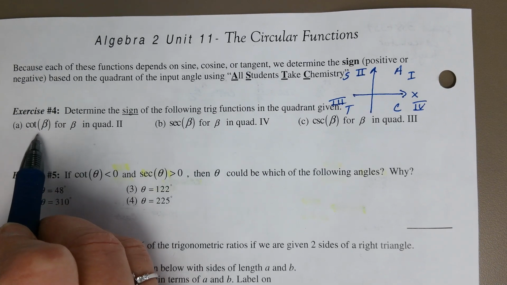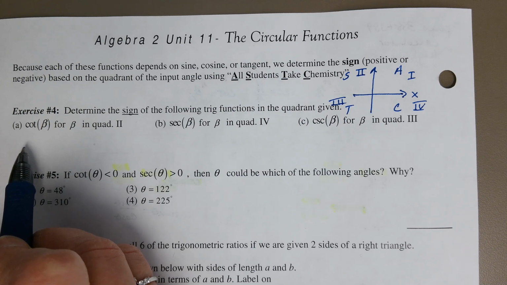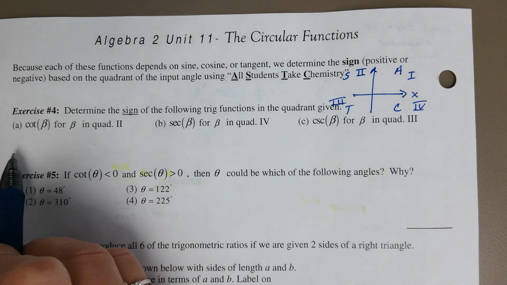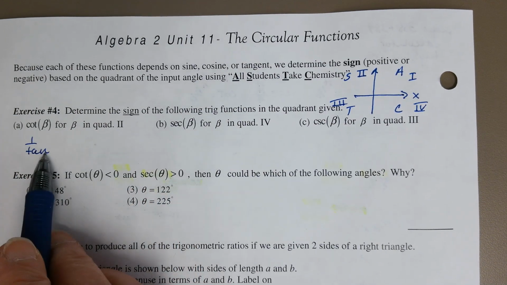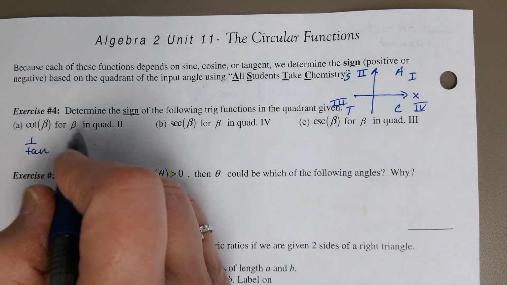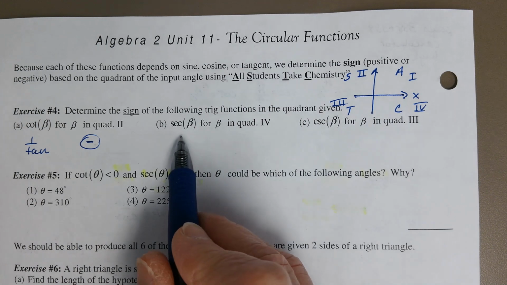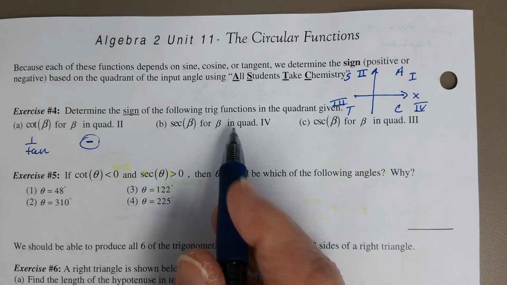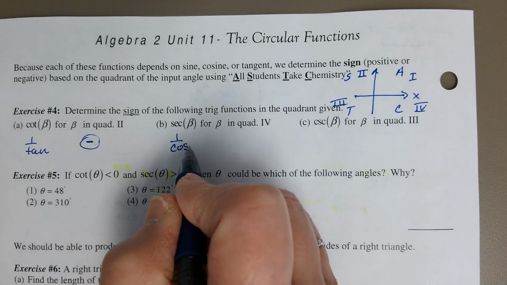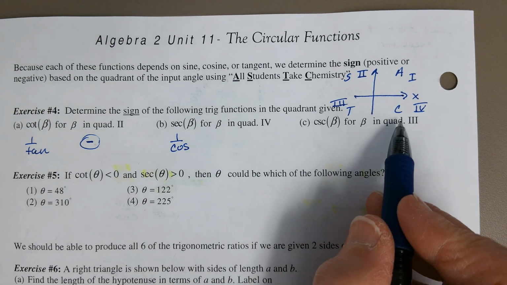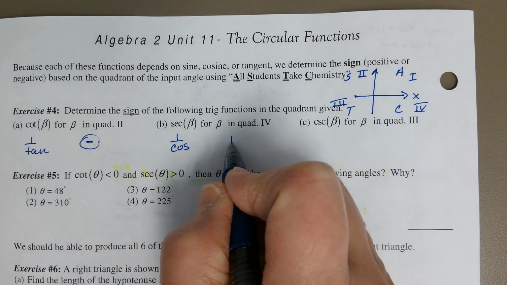So this is the Greek letter beta, cotangent beta for beta in quadrant 2. Well, cotangent's reciprocal of tangent, so I'm thinking of 1 over tangent. In quadrant 2, tangent is negative, so negative. Secant beta for beta in quadrant 4. Secant is 1 over cosine, and in quadrant 4, cosine is positive. So secant would also be positive.